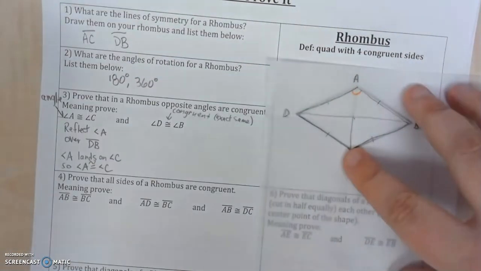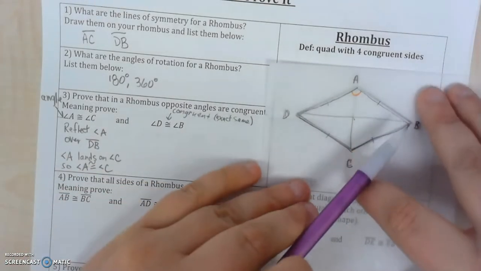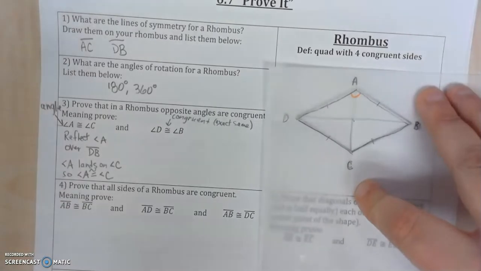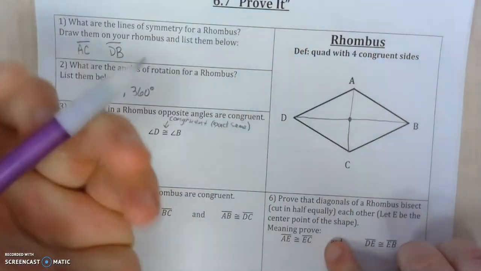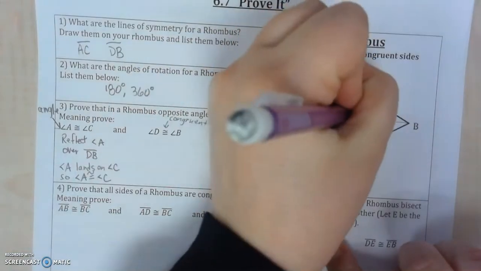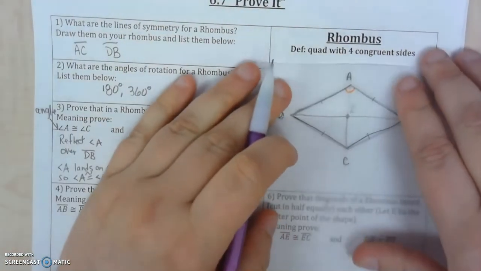Okay? Then it wants us to prove that angle D, so here, is congruent to angle B. So what we're going to do, I'm going to use rotational symmetry for this one. So let's label this center point actually. So this, we've got A, B, C, D. So let's label this E. So that center point, because we need to define a center of rotation.